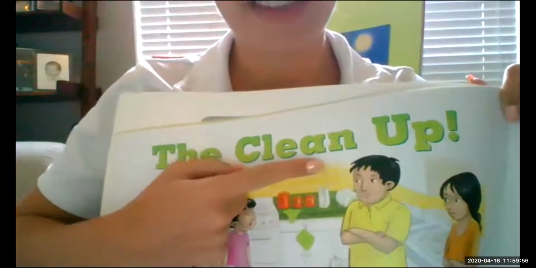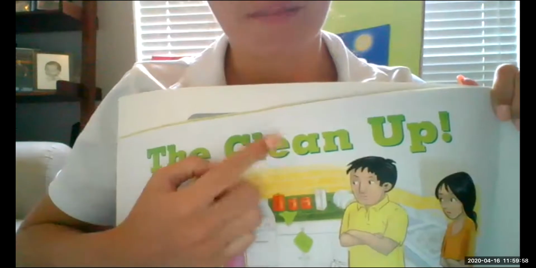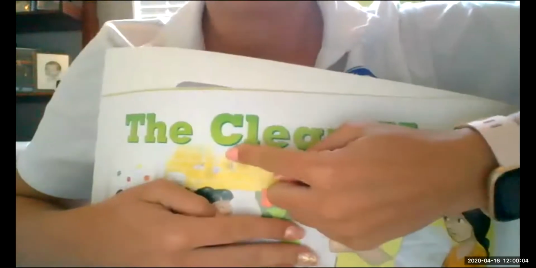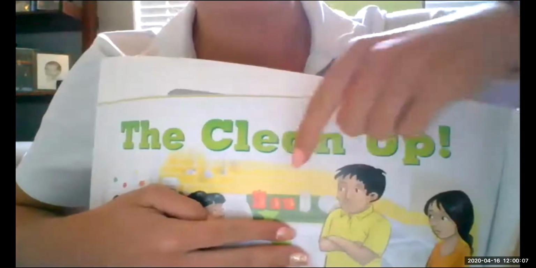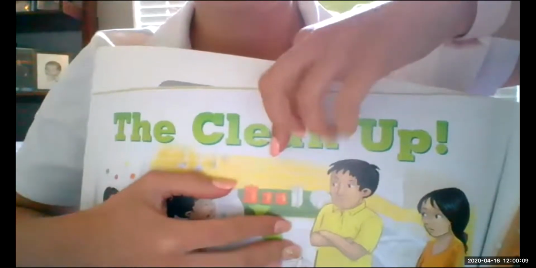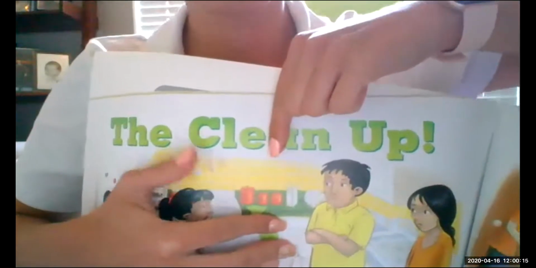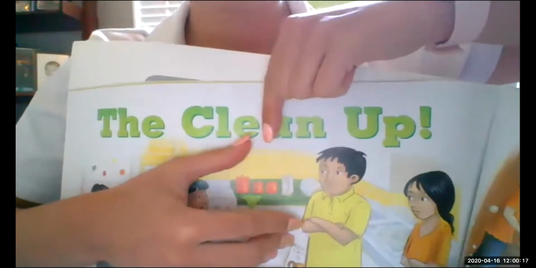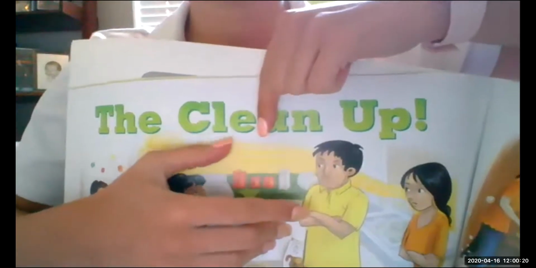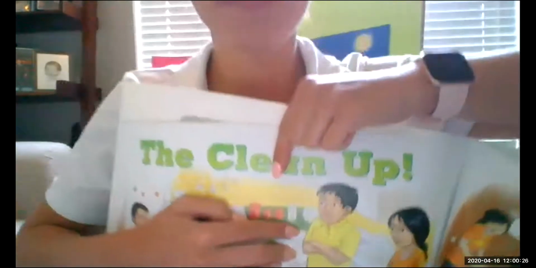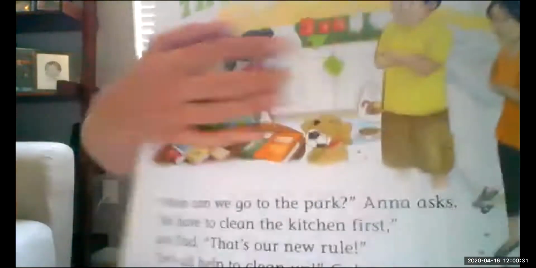Cool. Then there's 2 vowels. Remember, the first one says its name and the second one says nothing. E, clee. And the last letter is n. N makes the sound n. E, n. E, n. Clean. You're right, the word is clean. The clean up. Now we're ready to read the story.